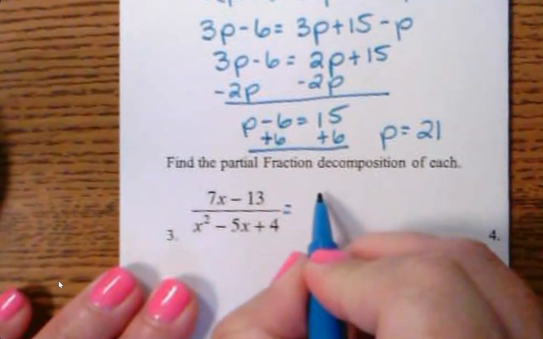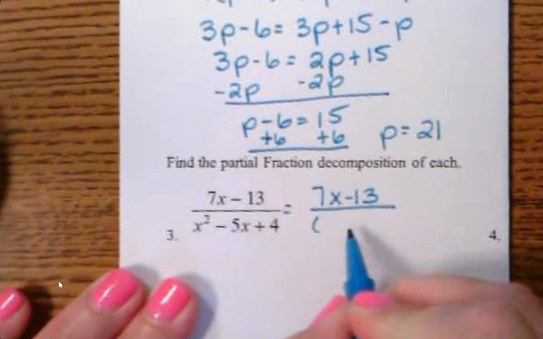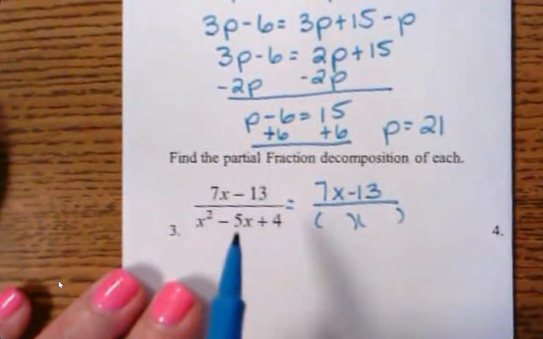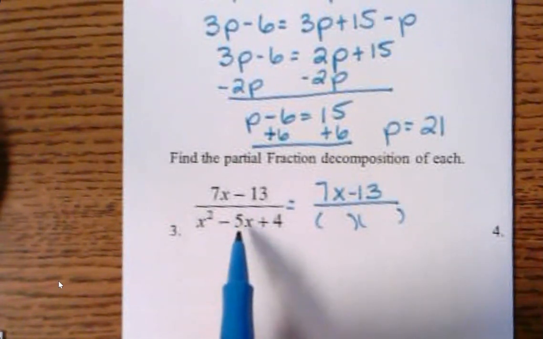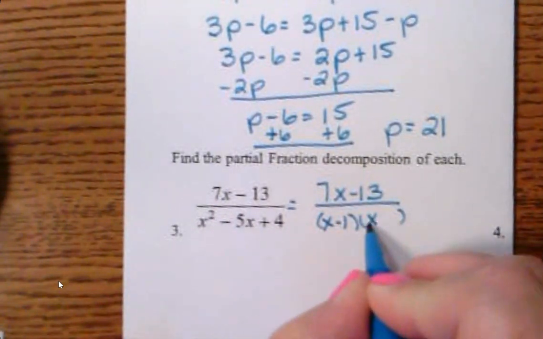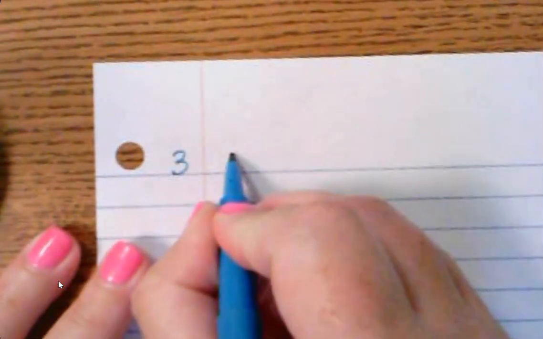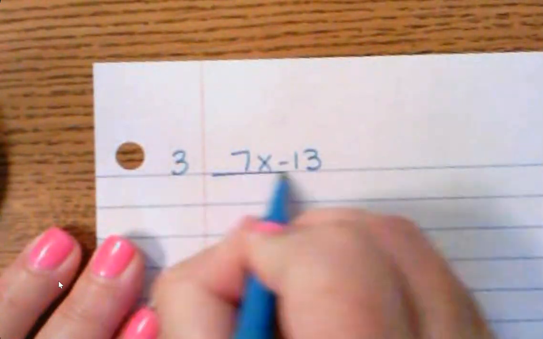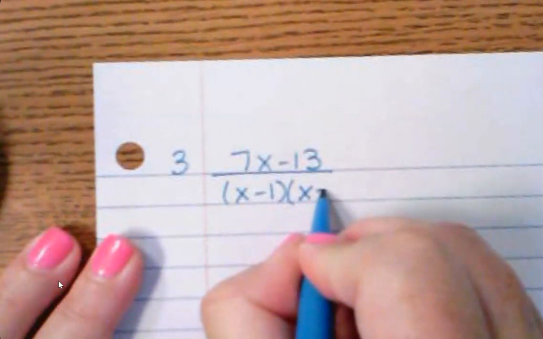But here we go. So we get 7x minus 13, and we got to factor this. So what two numbers multiply to 4 when I add, I get negative 5? And the answer is x minus 1 and x minus 4. Okay, here's where I'm going to switch. Number 3. So 7x minus 13 over x minus 1, x minus 4.